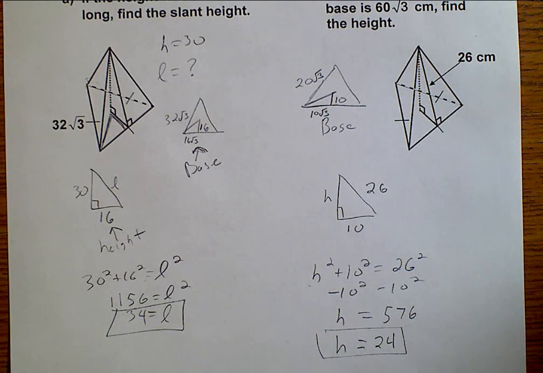So, it shouldn't be too terribly hard. You may need some refreshers when it comes to finding the apothem in order to find your height or slant height. But other than that, this is a fairly easy assignment.